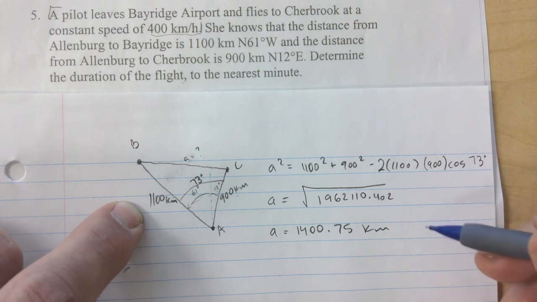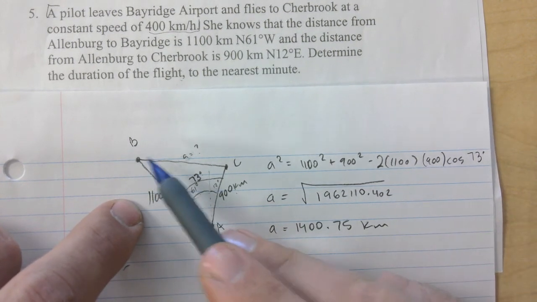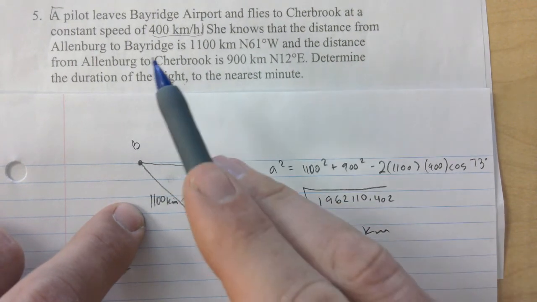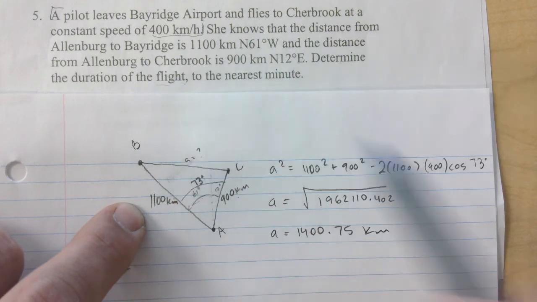But that's not the answer to our question. That's just the distance between B and C. Determine the duration of the flight, that's what they're asking us for.